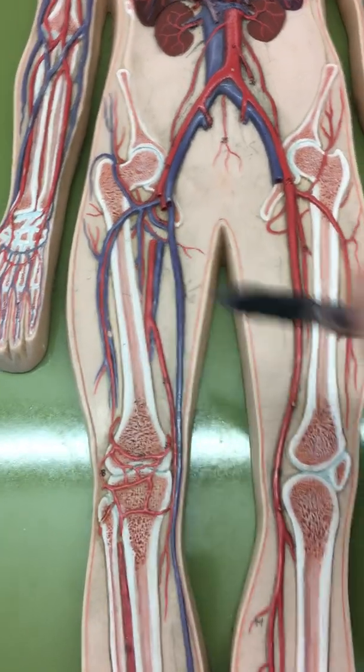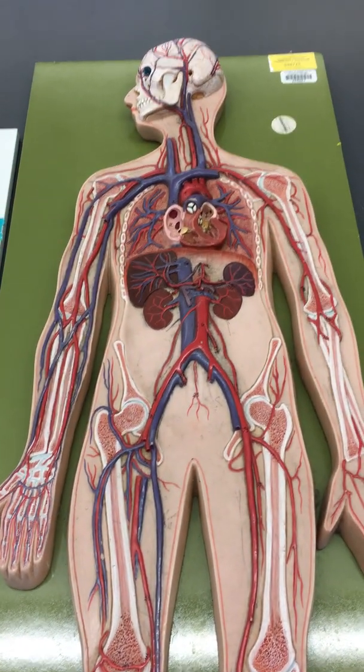Okay, great. Good luck with the models of the human blood vessels.